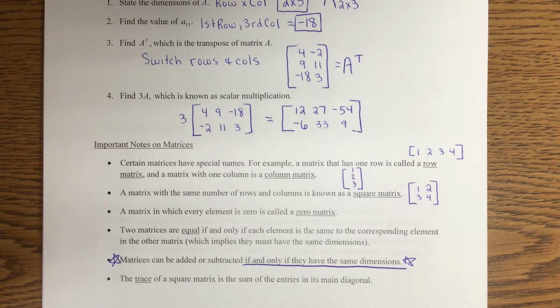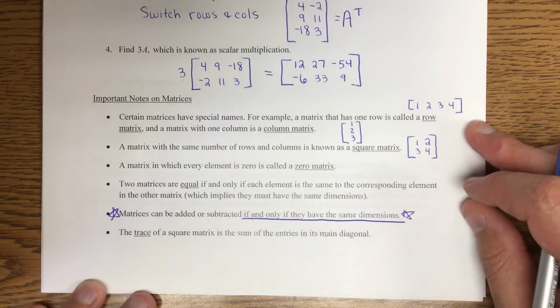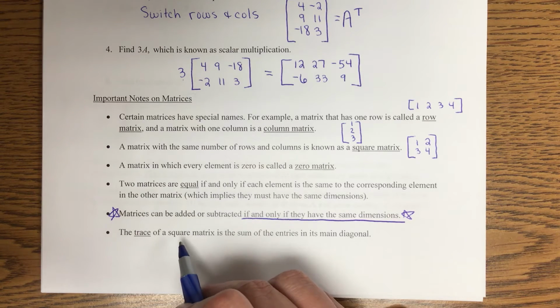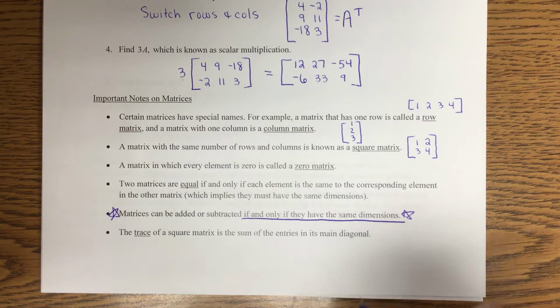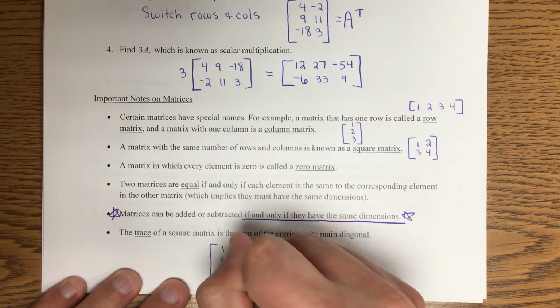So if I have two matrices that have different dimensions, I can't add or subtract them. And the last part here, the trace of a matrix, and it has to be square, is the sum of the entries on its main diagonal. Let me show you what I mean here.